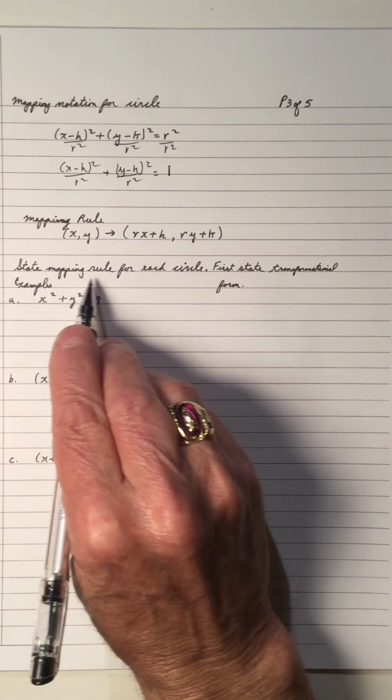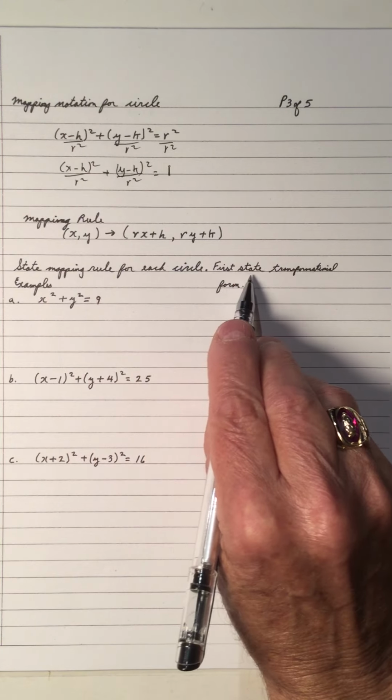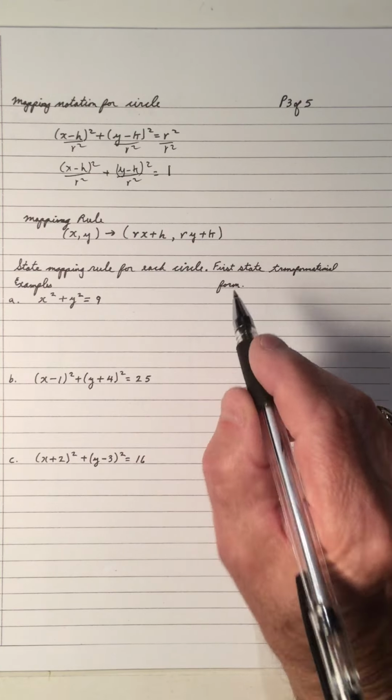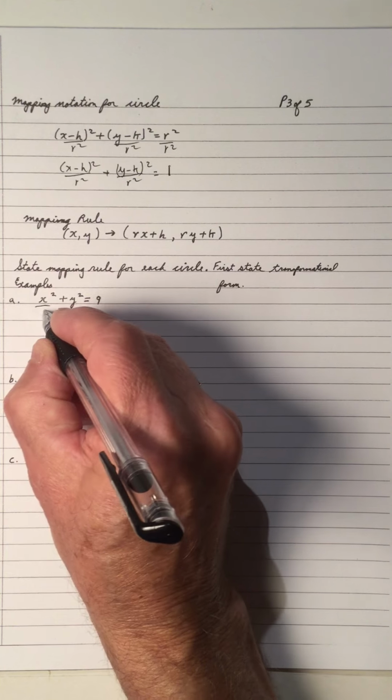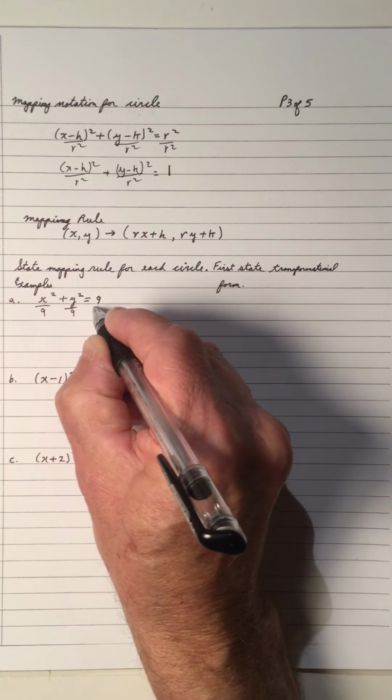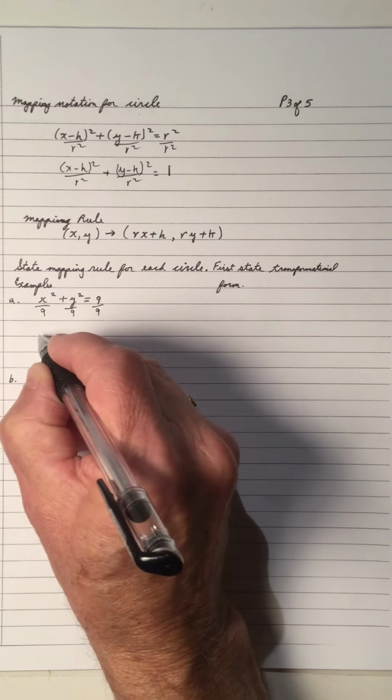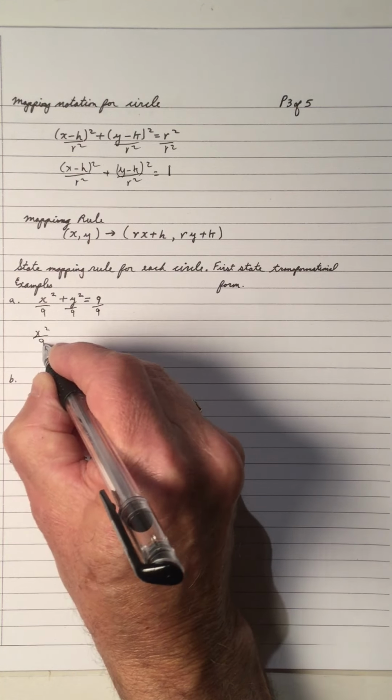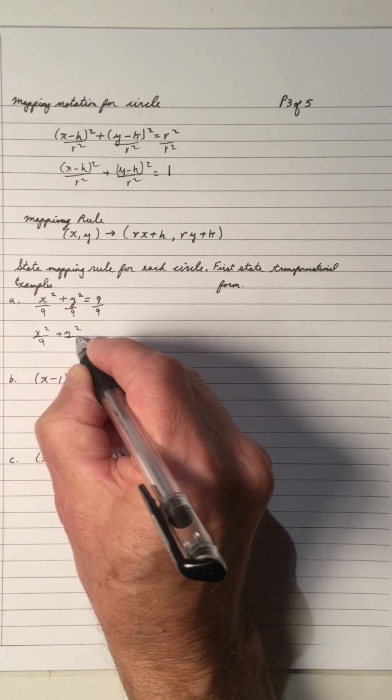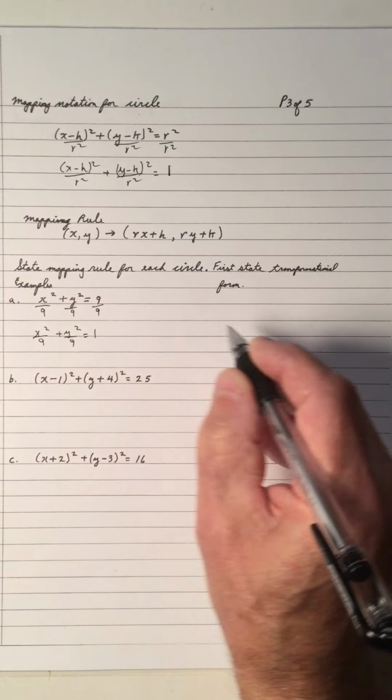State the mapping rule for each circle. First, state the transformational form. So to get the transformational form, we have to divide by 9. When we do, we get x squared over 9 plus y squared over 9 equals 1.